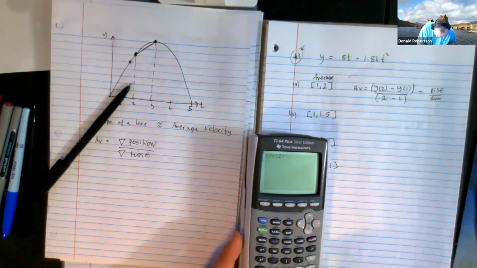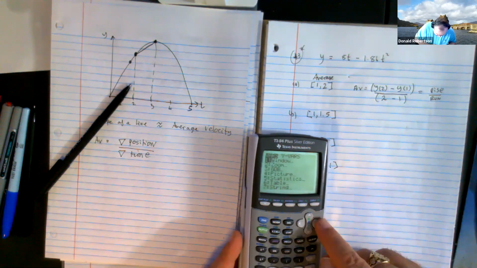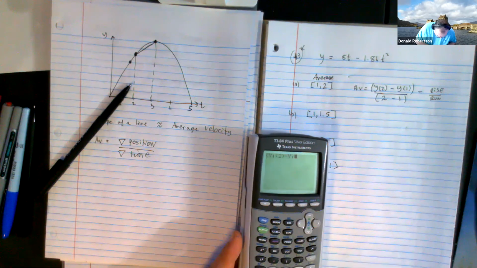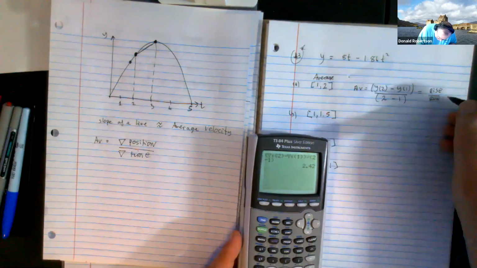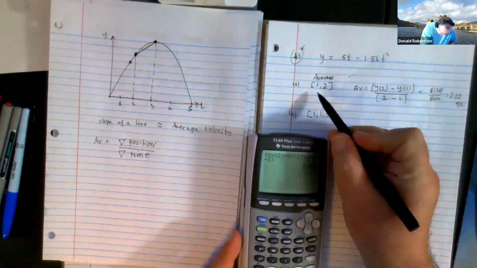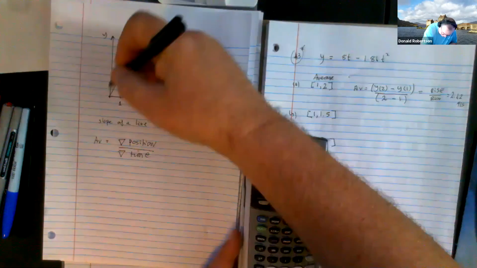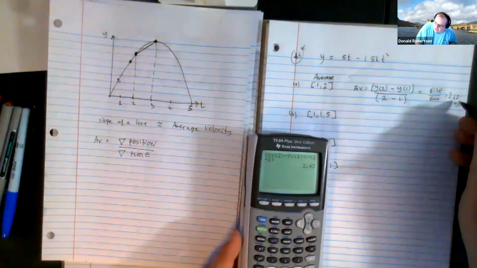Subtract variables over here, that one again, number 1, that's that done, divided by, in brackets, 2 take away 1. And the answer is 2.42. So from 1 to 2 seconds, this object, basically from here to here, is going upwards about 2.42 meters per second on average.